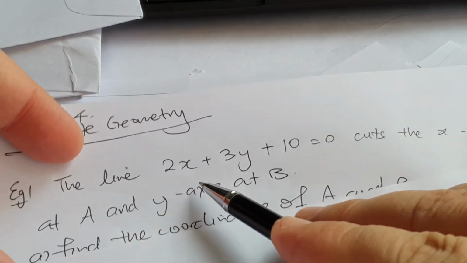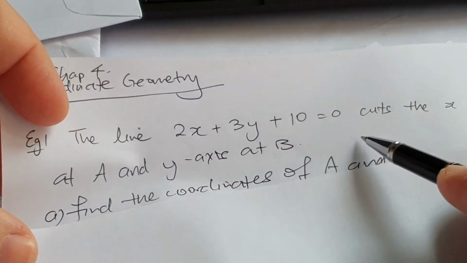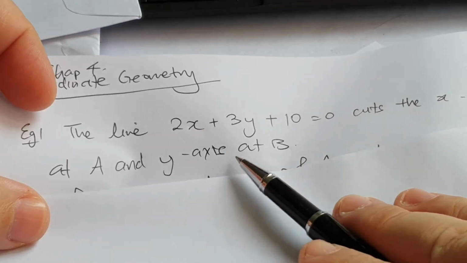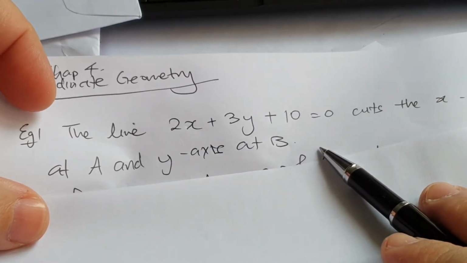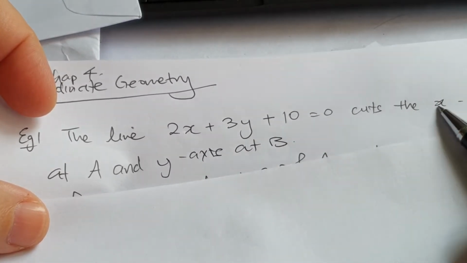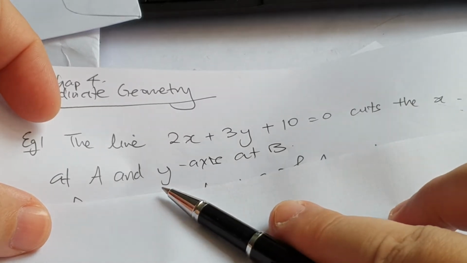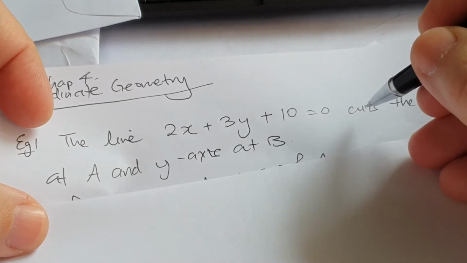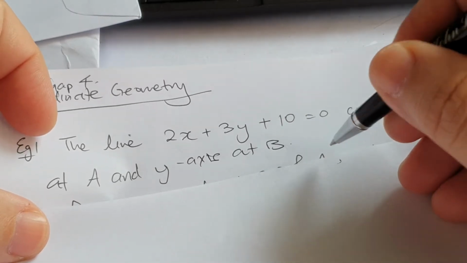Now the line like that cuts the x-axis at A and the y-axis at B. So this is a straight line, and it cuts the x-axis at A and the y-axis at B. Now, it's good to draw a sketch. Now, how do you draw a sketch?